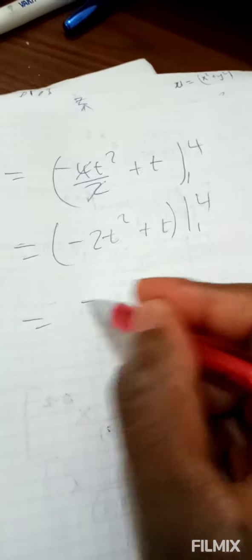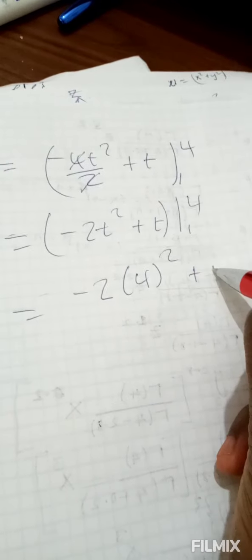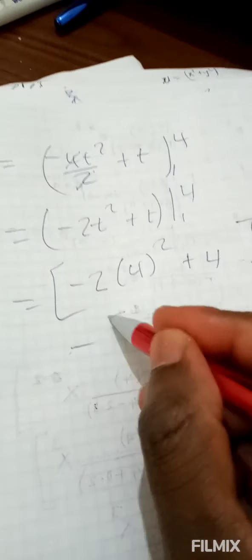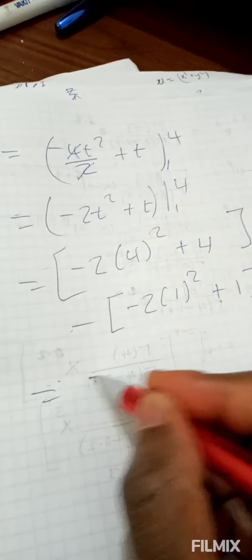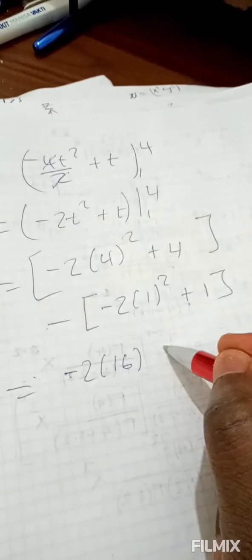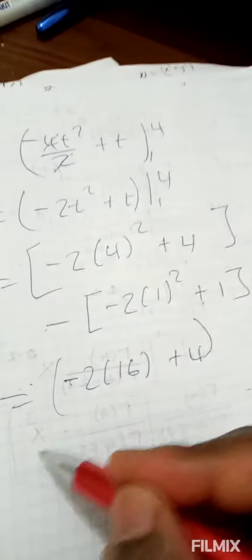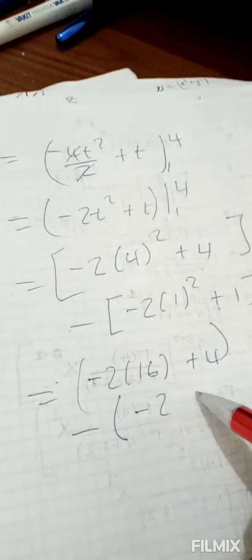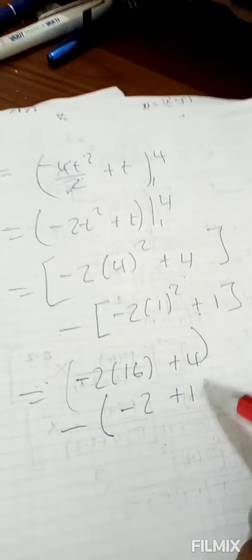From 1 to 4, we have minus 2 times 4 squared plus 4, minus, minus 2 times 1 squared plus 1. Then here we have minus 2 times 16, plus 4, minus, minus 2 plus 1.